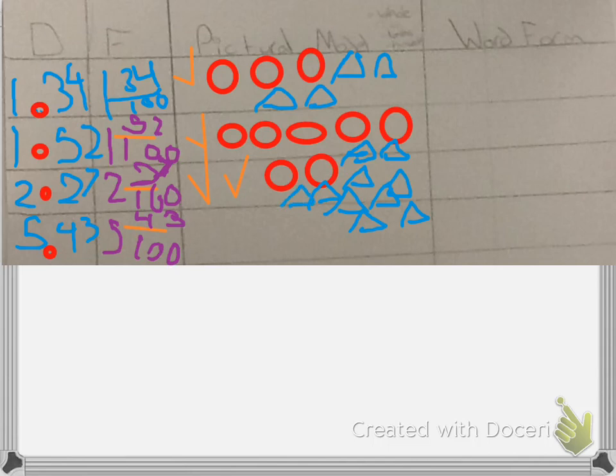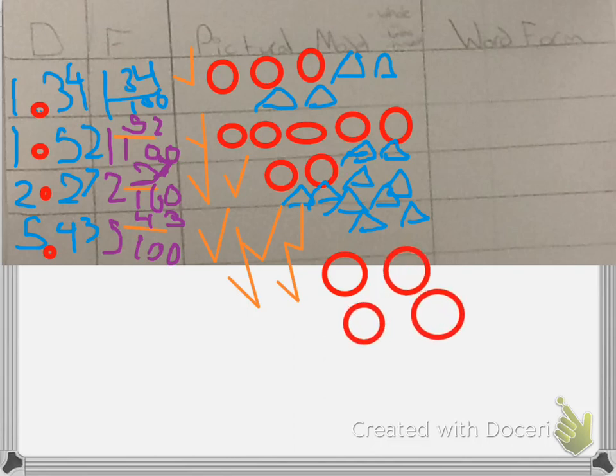And our final pictorial model would be 5. We would draw 5 check marks: 1, 2, 3, 4, 5. After our 5 check marks, we would draw 4 circles: 1, 2, 3, 4. After our 4 circles, we will draw 3 triangles: 1, 2, and 3.